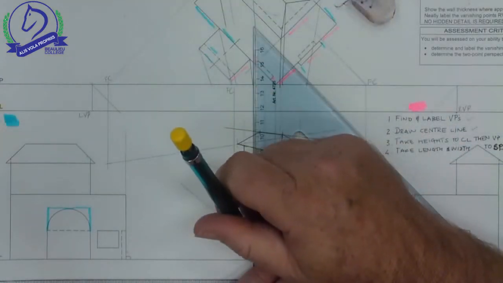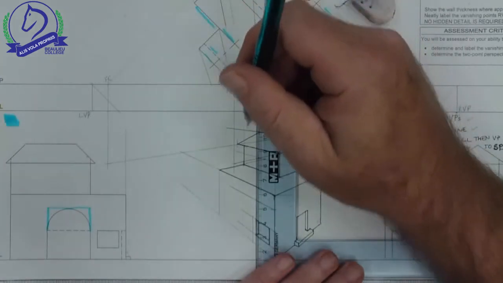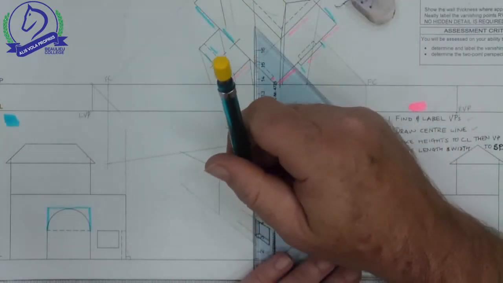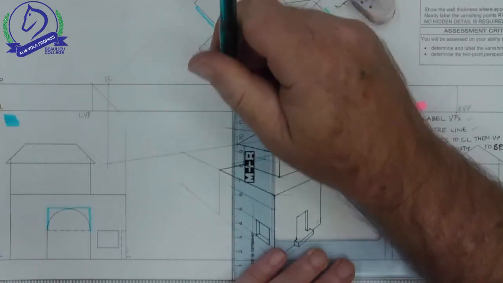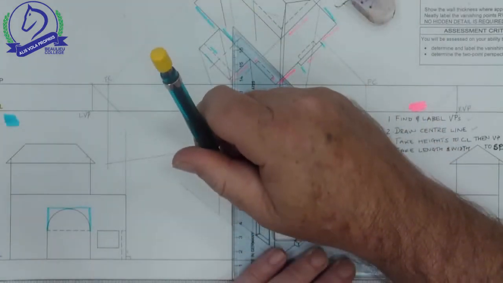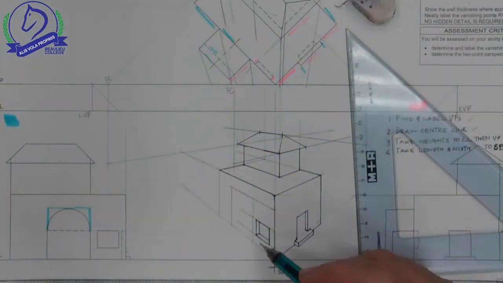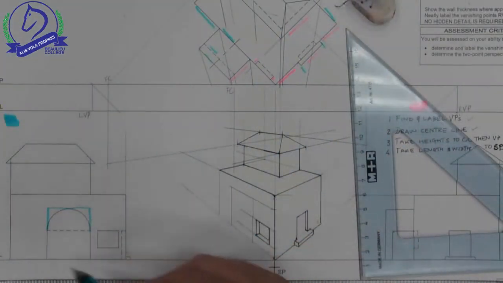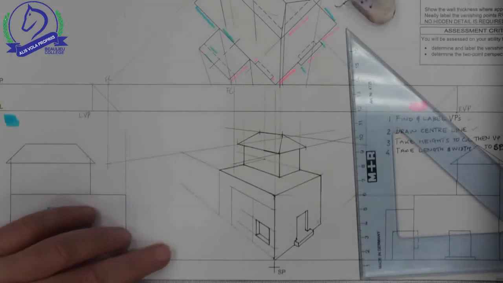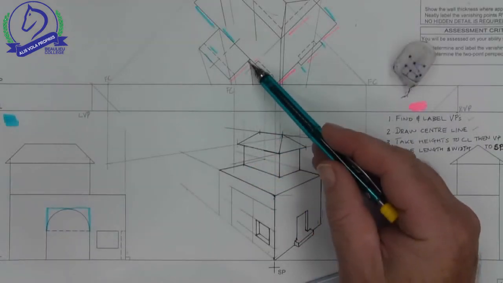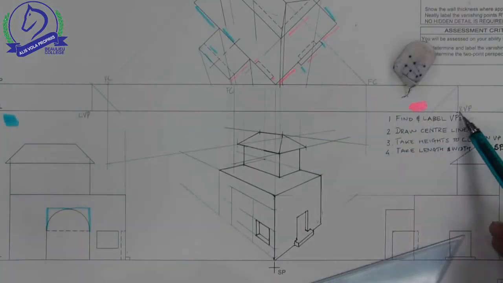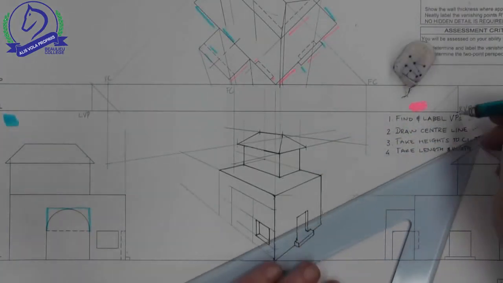Now I'll project them down. So there is the rectangle we've created on the side. Where those lines touch the wall, they're now in pink, meaning that they're going to be going away from our right vanishing point.